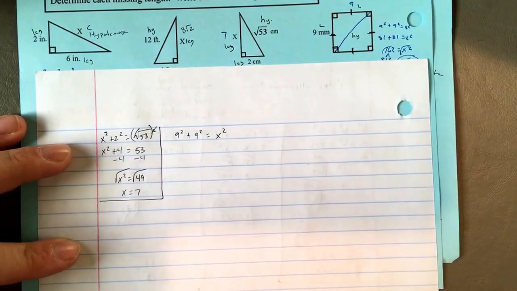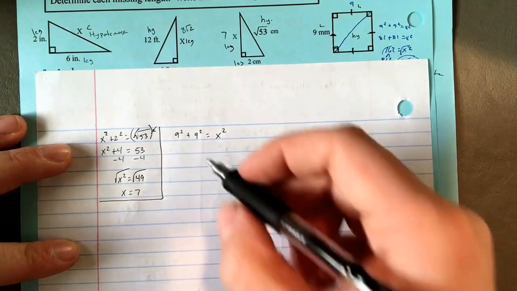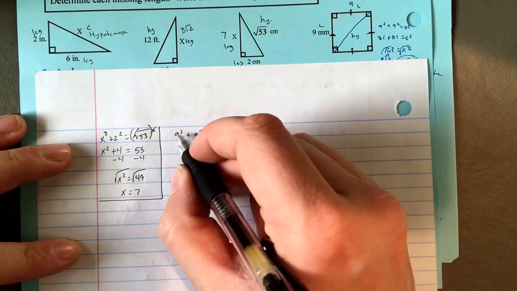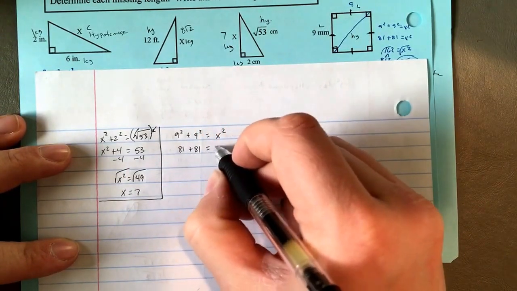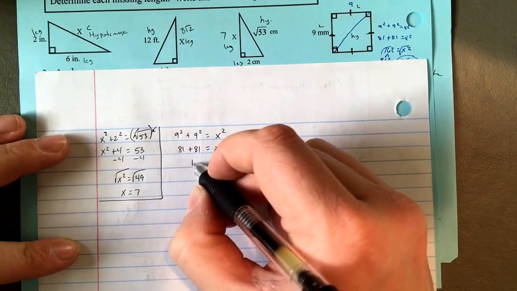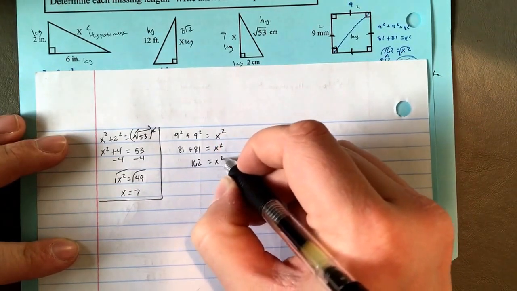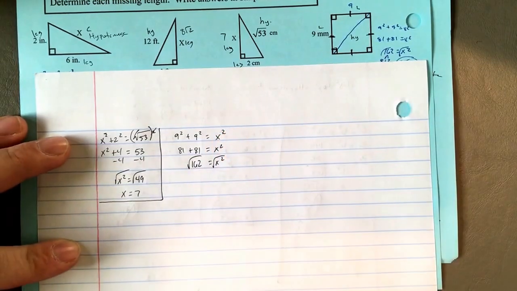Let's go ahead and call it x squared. You can call it c squared. You can call it whatever you want, really. 9 squared is 81 plus 9 squared is 81 equals x squared. 81 plus 81 is 162. That equals x squared. We're going to take the square root of both sides.